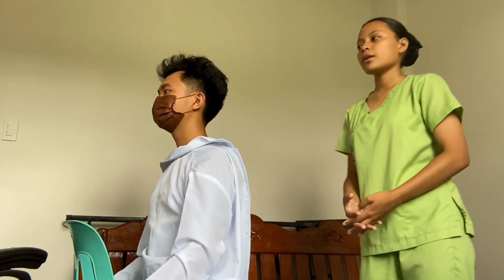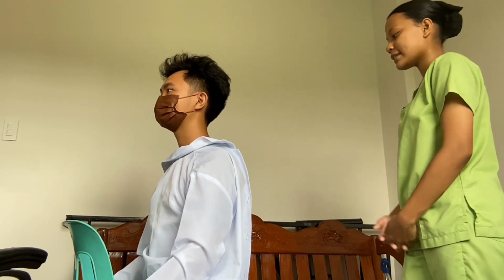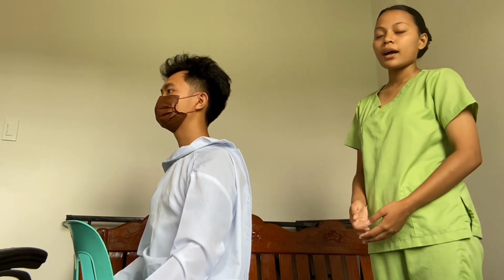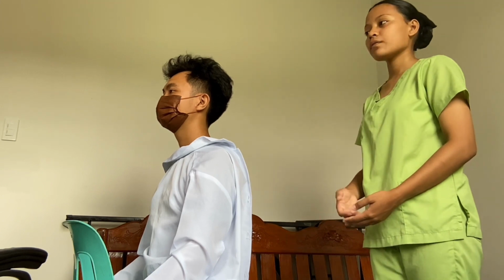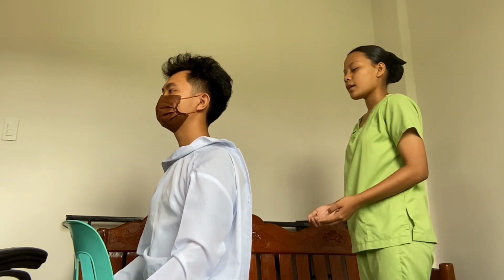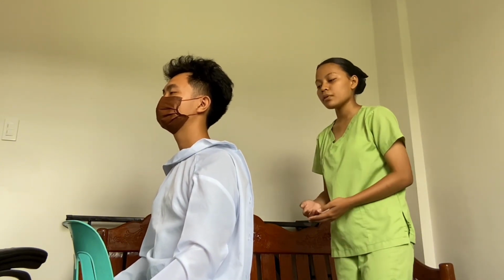And then next, we are going to inspect the posterior thorax, examine the skin and bones of the spine, shoulder blades, and back as well, asymmetry of expansion, and the use of accessory muscles during respirations. So, sir, can you please inhale, exhale po, slowly lang po.